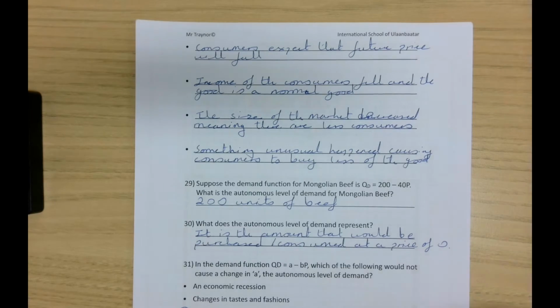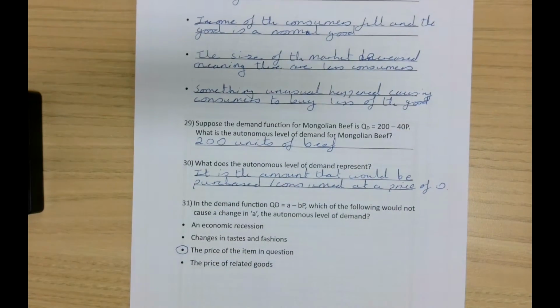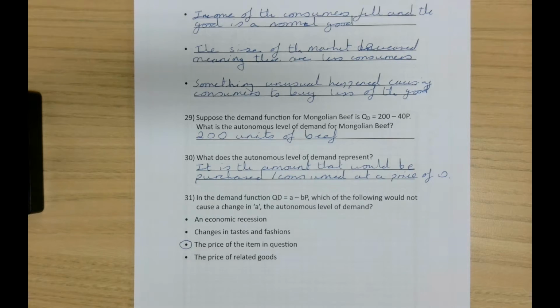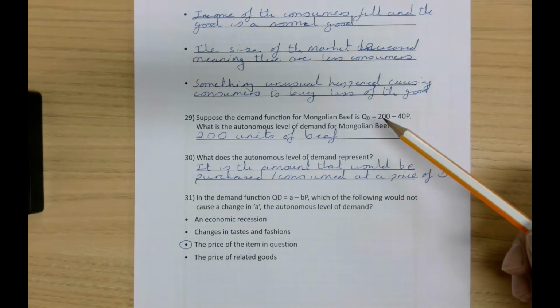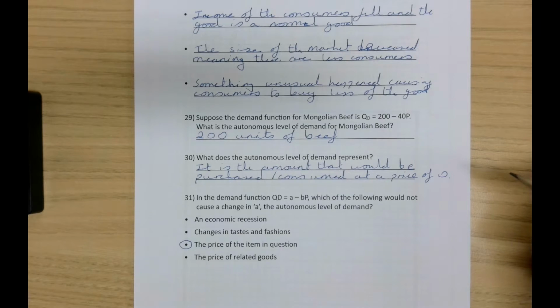Suppose the demand function now for Mongolian beef. I'm currently in Mongolia at the moment, so all of my examples relate to that. Suppose the demand function of Mongolian beef is QD equals 200 minus 40p. What is the autonomous level of demand? It's just 200. I know I may be doing this over and over again, but it's the number on its own. That's what the autonomous level of demand is. That's the amount that will be bought at a price of 0.